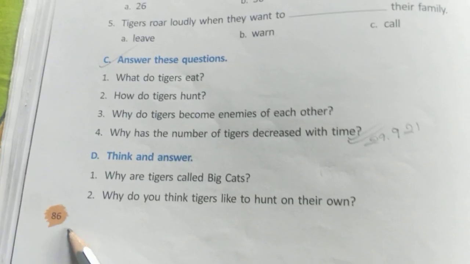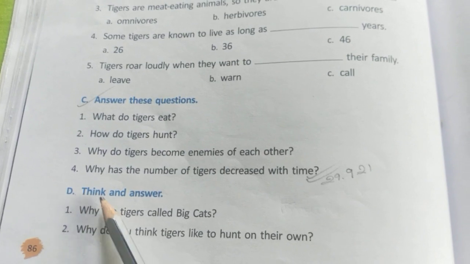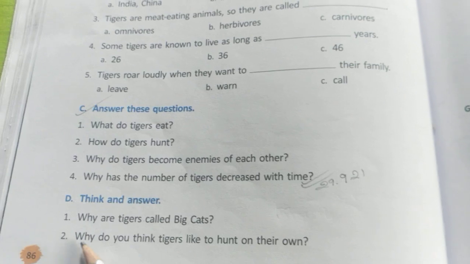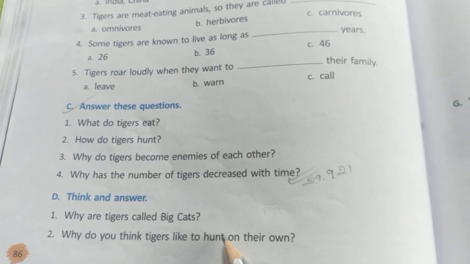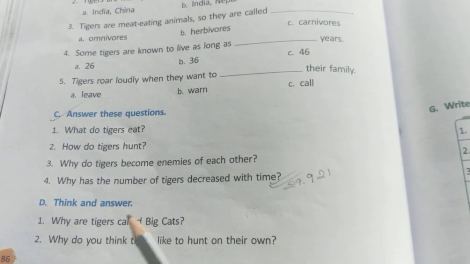Exercise C on page number 86. Now in exercise D it's written, think and answer. Why are tigers called big cats? And question number 2 is, why do you think tigers like to hunt on their own? I'll be sending you answers for these two questions.